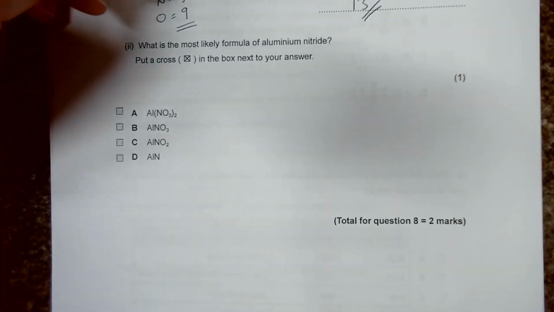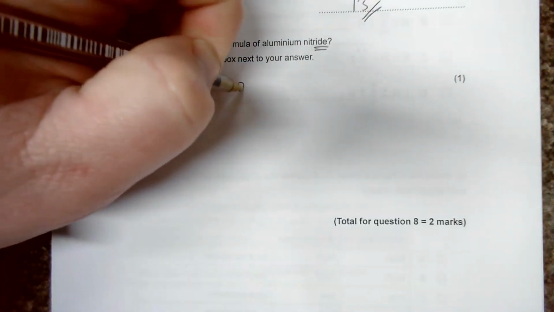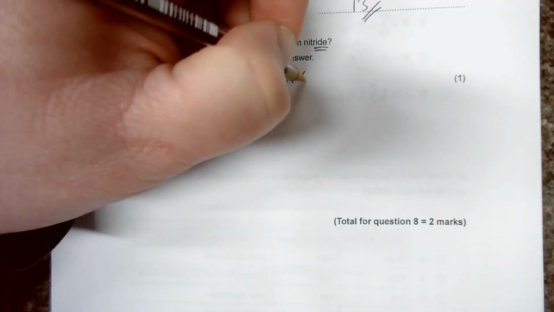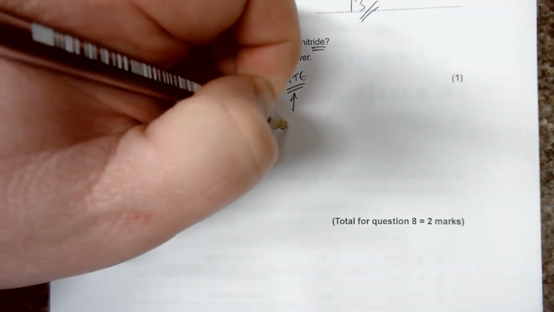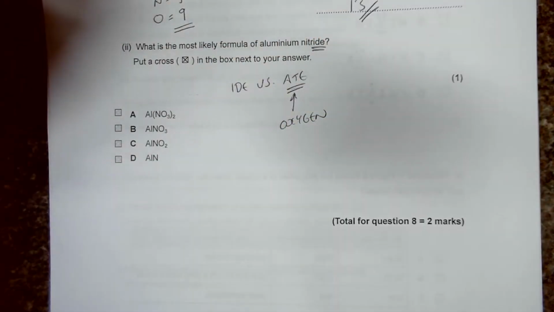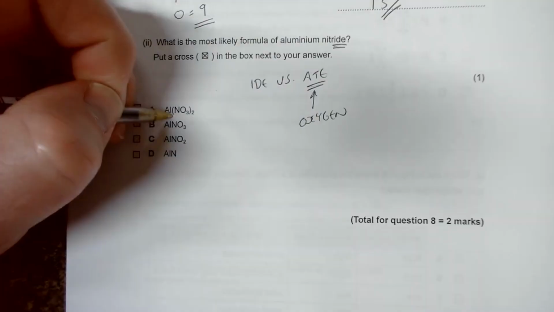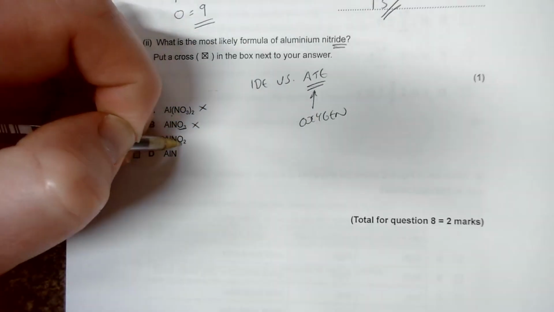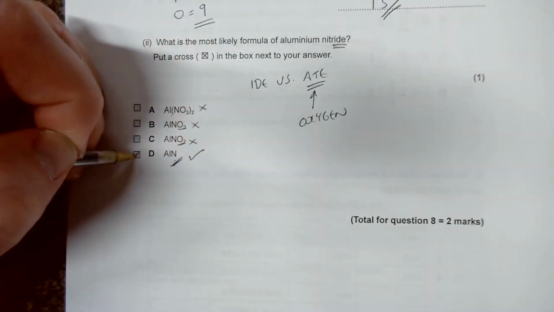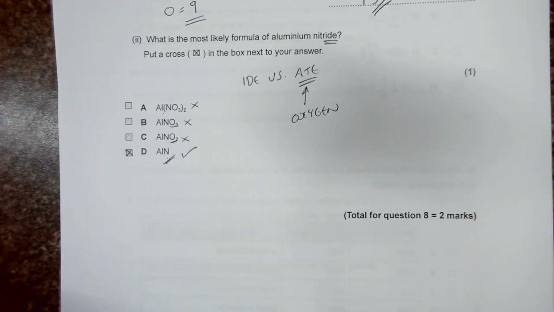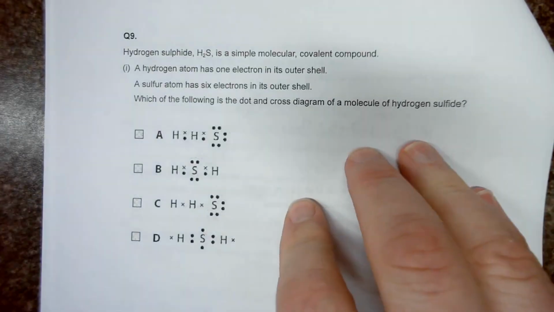What's the most likely formula of aluminium nitride? Ide versus ate. If you've got ate, you've got oxygen there. So anything with ate usually has got oxygen. So it's not that one. It's not that one. It's not that one. That doesn't have an oxygen, so it must be an ide. Easy peasy, lemon squeezy. Yeah, not too difficult. Covalent bonding by the look of it.